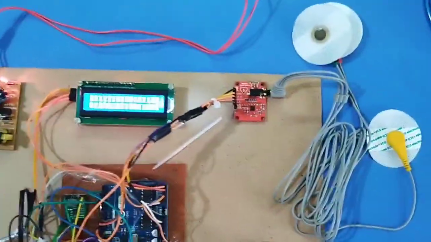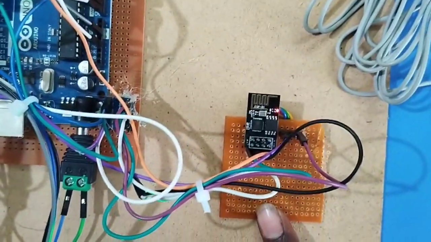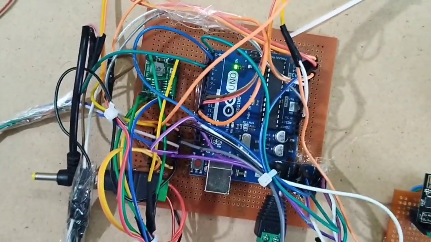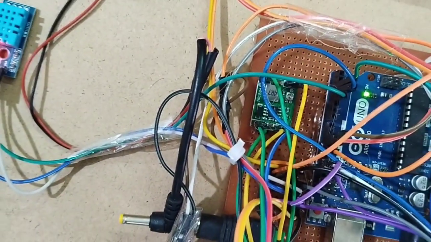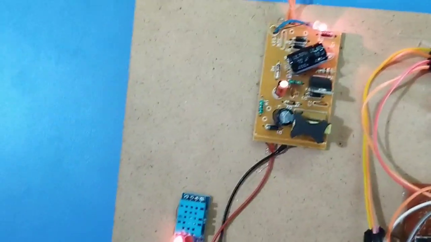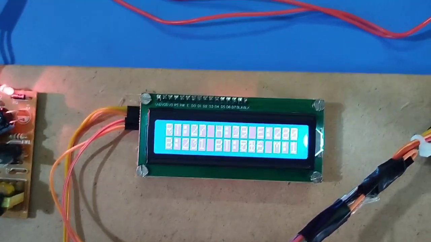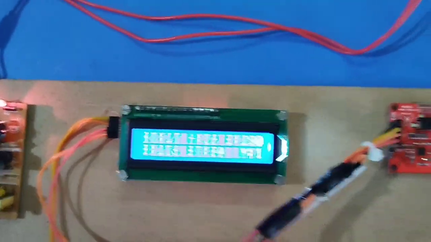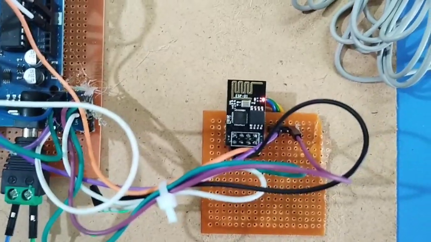So now I will go through all the modules which we have included in the project. This is the IoT module, Wi-Fi module. It will connect to internet, and this is Arduino Uno as a microcontroller, and this is the power supply module, voltage regulator, and this is rectifier for 12 volt supply, 12 volts 1 amp, and this is LCD display which will monitor all the data at patient's location, and this module will send all the data to the application which we have designed.